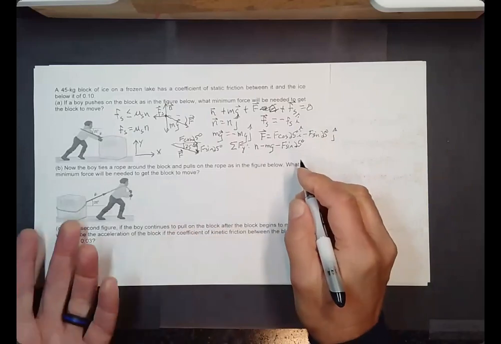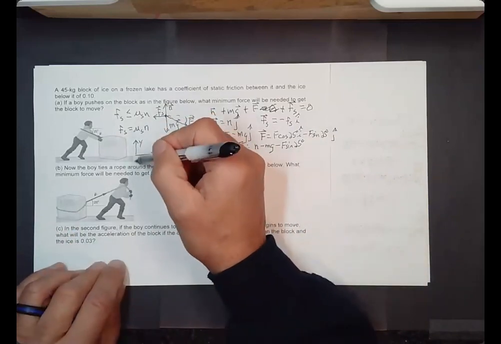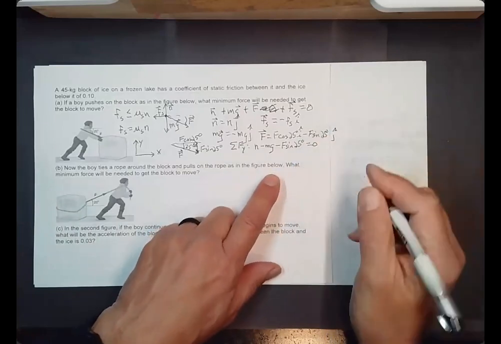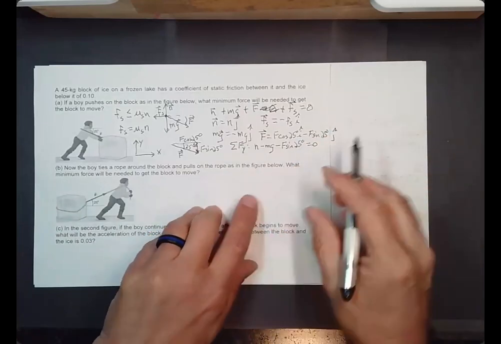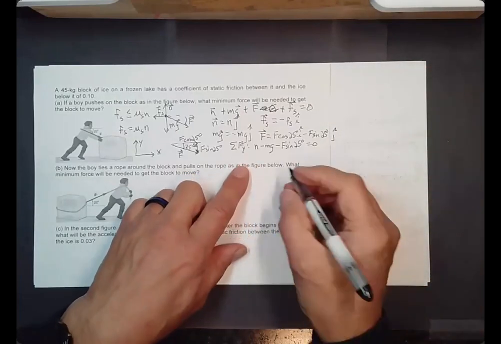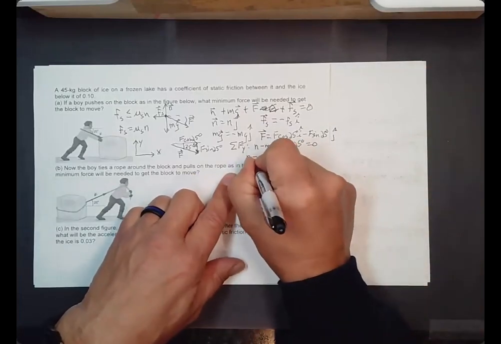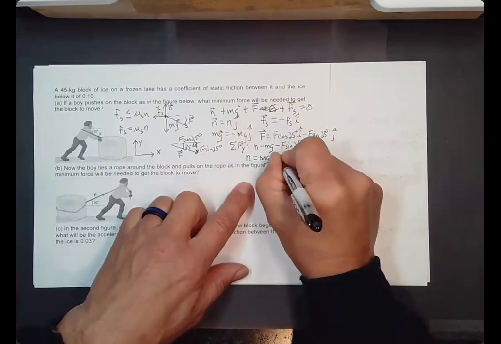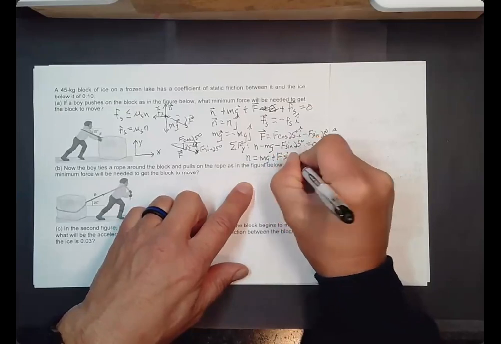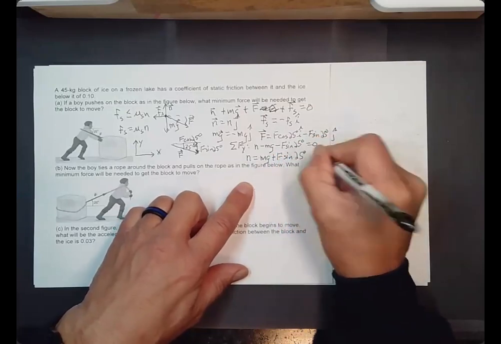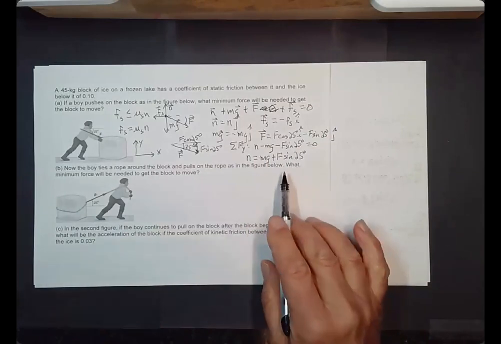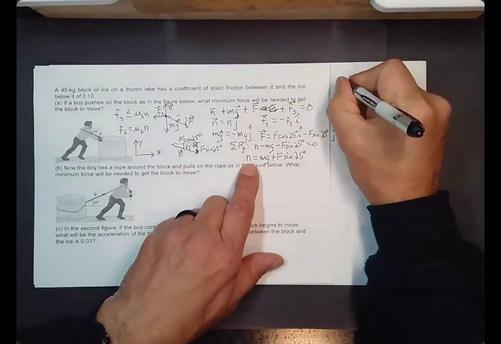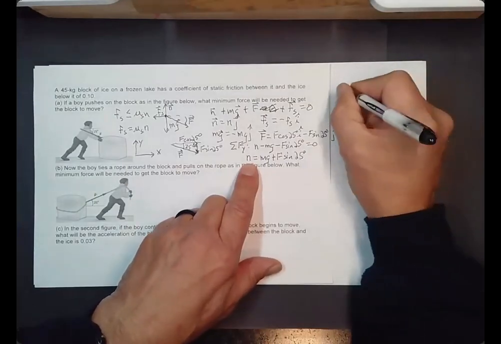And as in the last few problems, there's no action going on in the Y direction, so those are going to equal 0. I'm going to run out of space, but that's what this is for over here. So in this case, the normal force is actually mg plus F sine of 25 degrees. So I have it. Okay, what about the sum of the forces in the X direction?